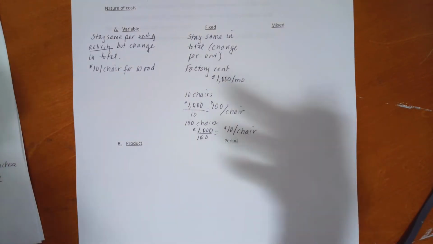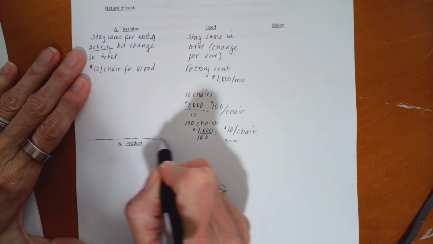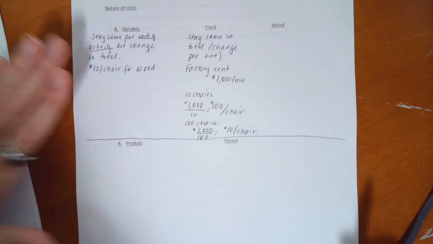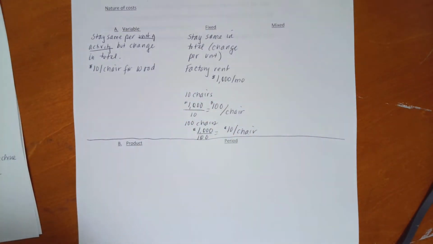Okay, so that is one way to classify costs. And this helps because when we're trying to budget for next period, knowing how the costs behave is very helpful. And we're going to do an example in just a minute.